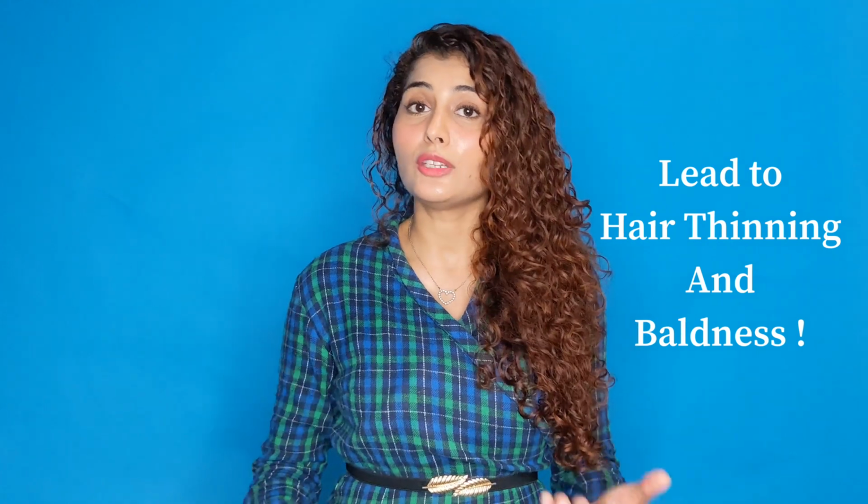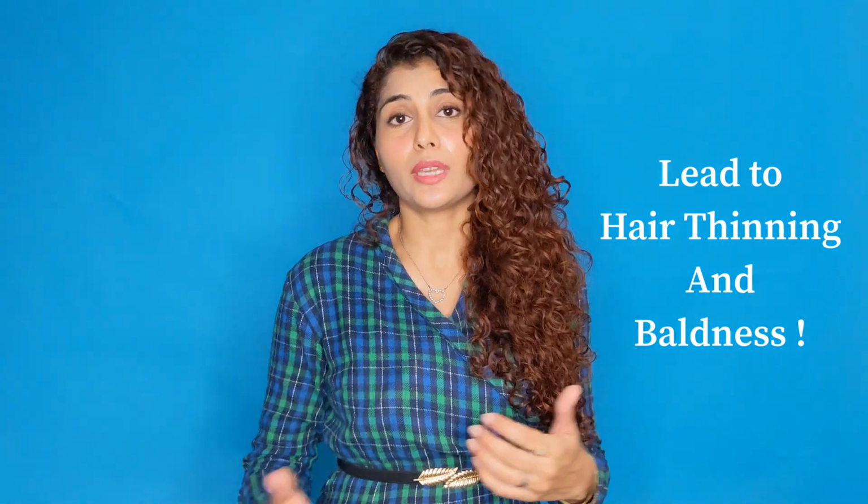Now if you have dry scalp, it's very important to treat it the right way, because if you ignore it, it will eventually lead to a lot of hair thinning, and then it will lead to baldness, and then you cannot really do much about it, because if your follicles are closed, all you can do is hair transplant. So it's very important to keep your scalp hydrated and use the right products for your scalp.